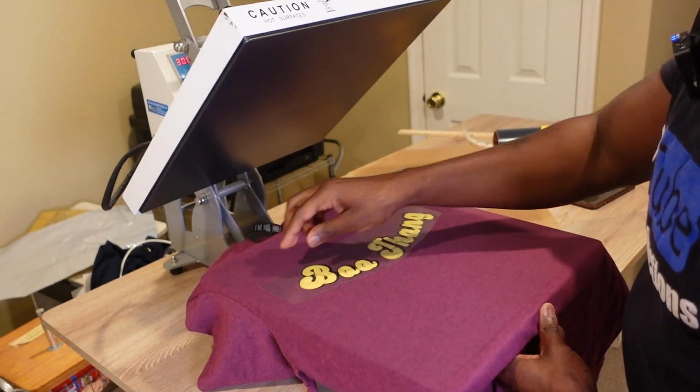That open. Oh my gosh, and look at that. Look at that puff vinyl. You see it sitting up off that shirt. Boom, wait a minute, just like that. Boom, boom, boom, just like that.